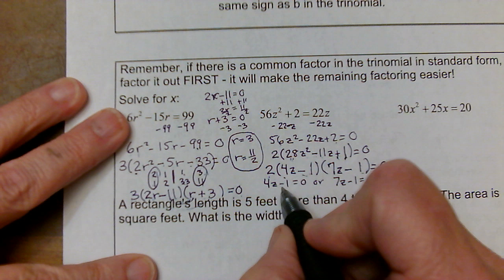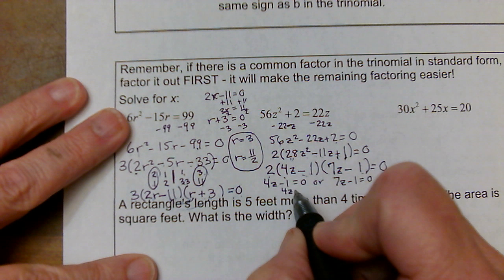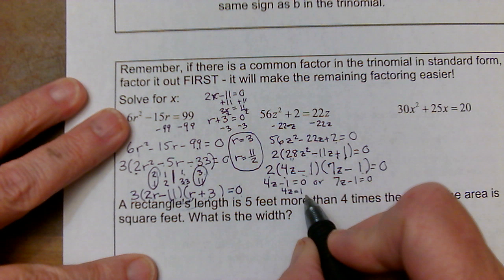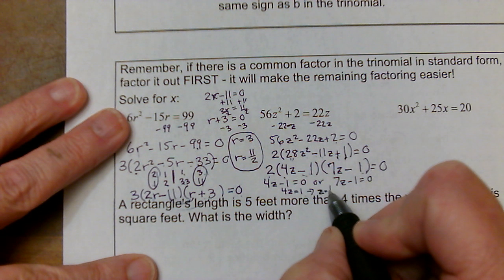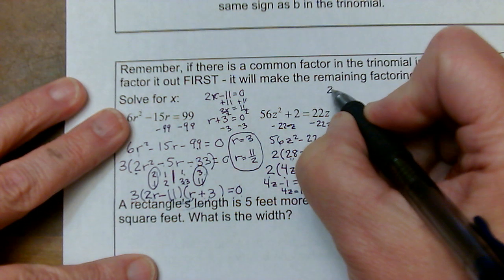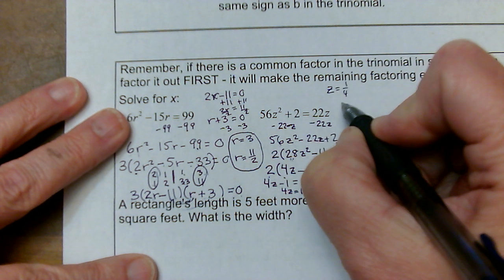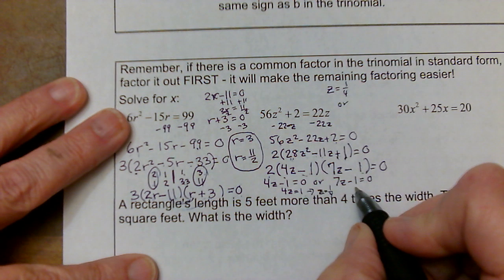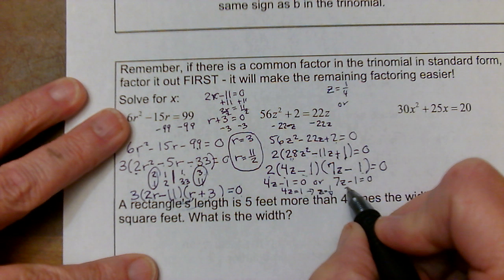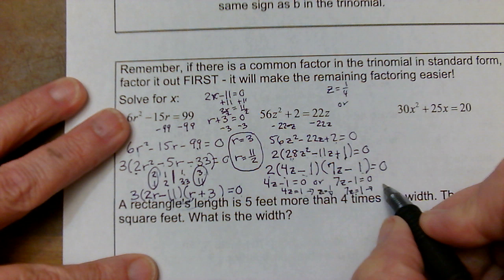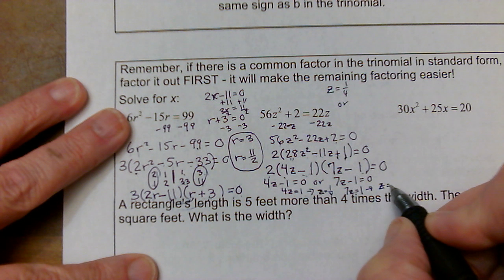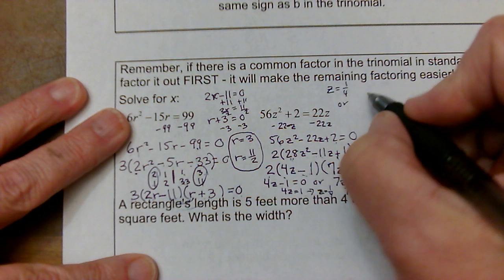So for this problem, first I would add 1, and then I would divide by 4. So that would give me z equals 1/4. I'm going to write it up here where you can see it a little better. Here, first I would add 1, so that gives me 7z equals 1. And then I would have to divide by 7, so that gives me z equals 1/7.